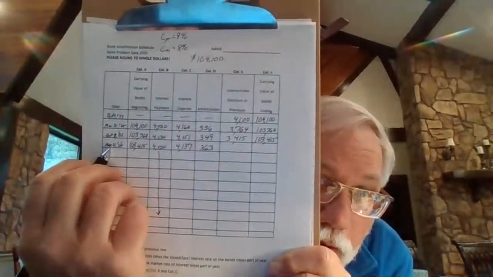Okay, $4,500 payment doesn't change. The interest expense does. The interest expense is now the carrying value times the market rate of interest times half a year. The difference between the payment and the expense is the amount we're going to amortize this interval.